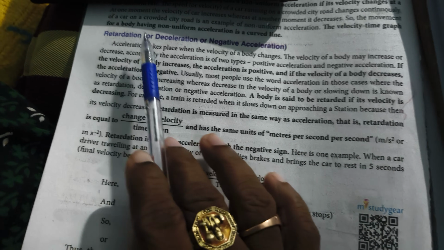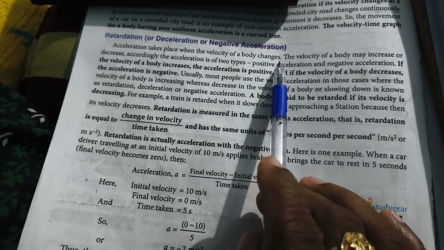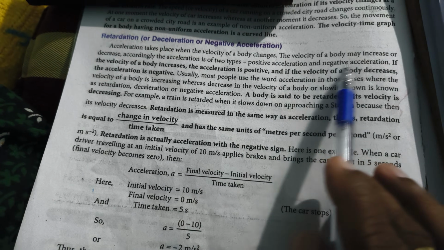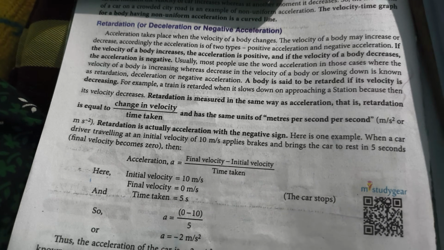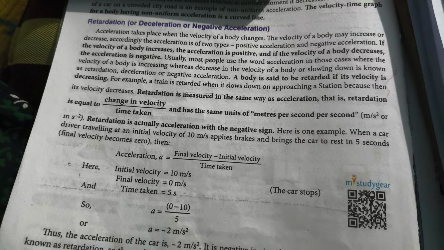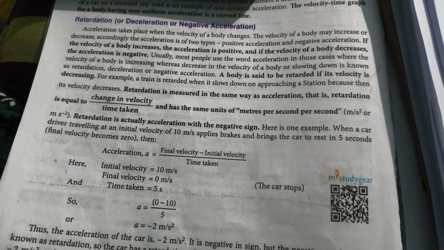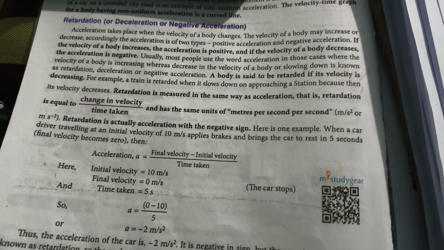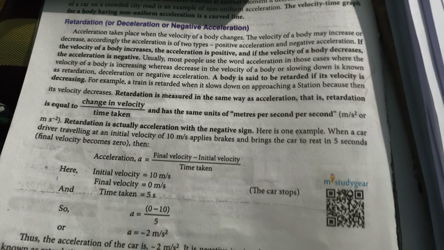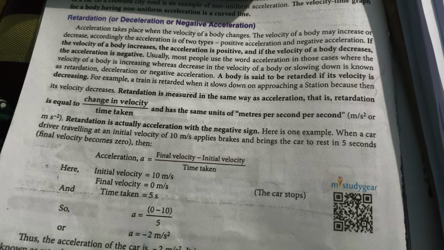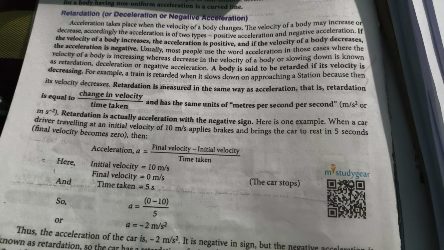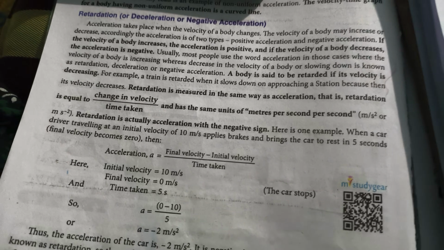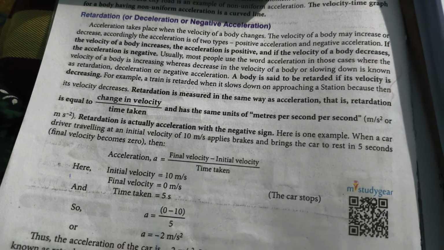See here, acceleration takes place when the velocity of a body changes. The velocity of a body may increase or decrease. Accordingly, the acceleration is of two types: one is positive acceleration and the other is negative acceleration. We know that the rate of change of velocity with respect to time is called acceleration. So simply we can say that change in velocity is called acceleration.